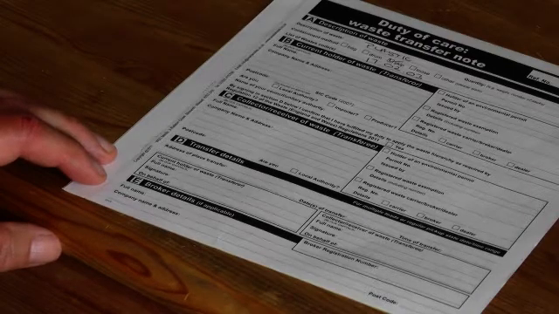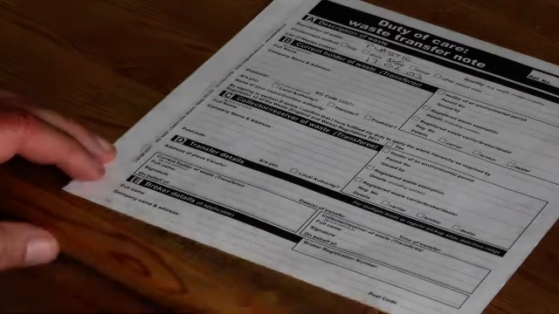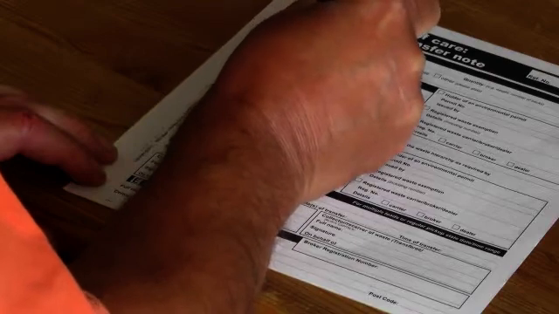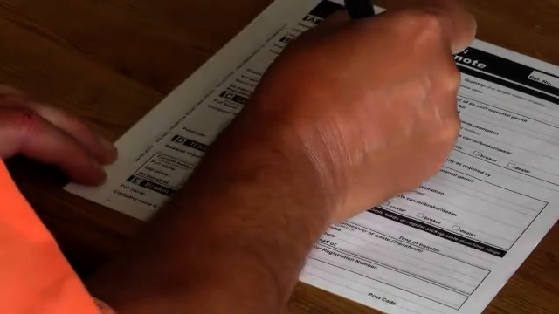Now we put in the current holder of the waste. That's whoever's got the waste at the moment. So in our case it's Alan Smith. This is just made up.